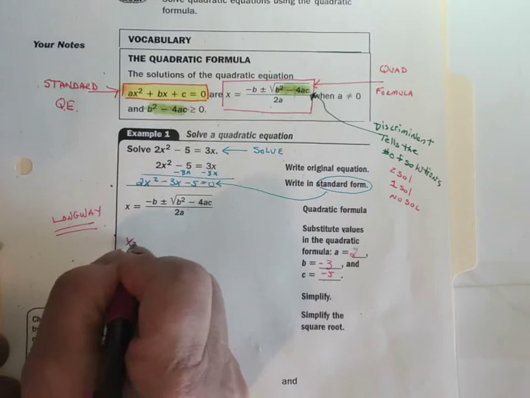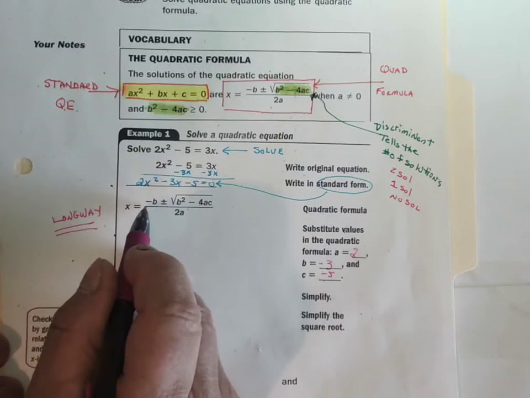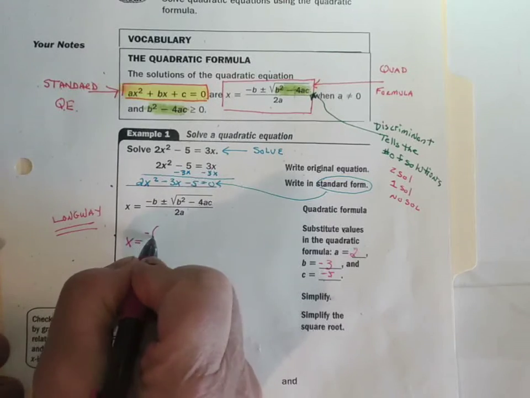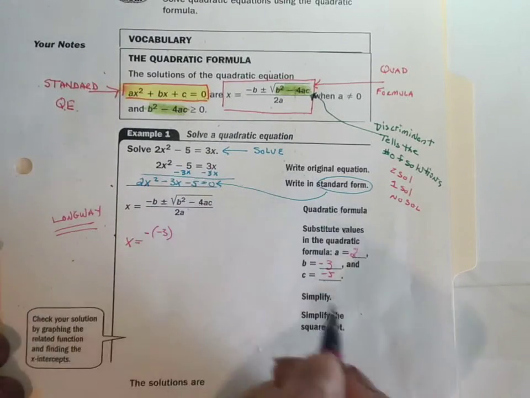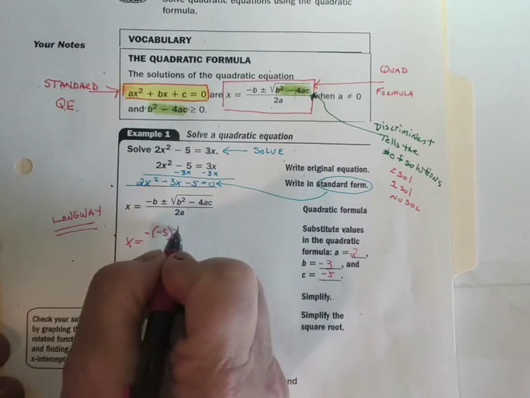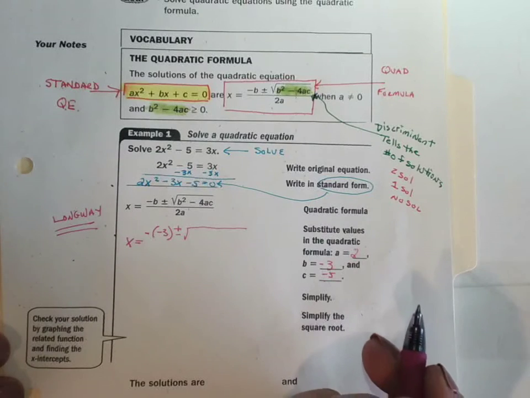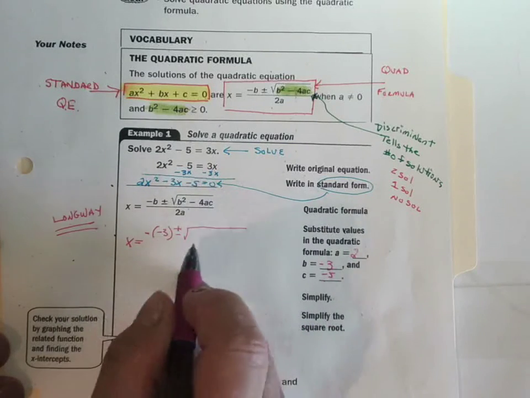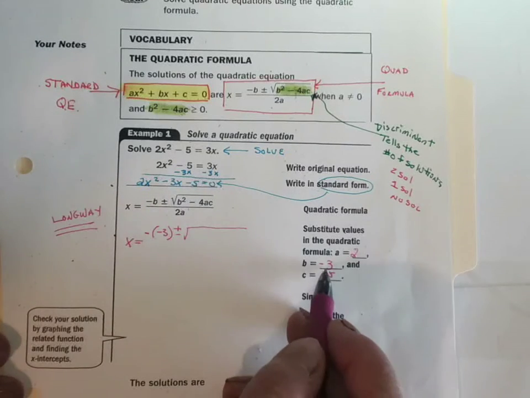So we have x equals, and remember this is not negative b, this is the opposite of what b is. And b is negative 3, plus or minus the square root of the quantity, everything that's under the square root. So b squared, it's negative 3.